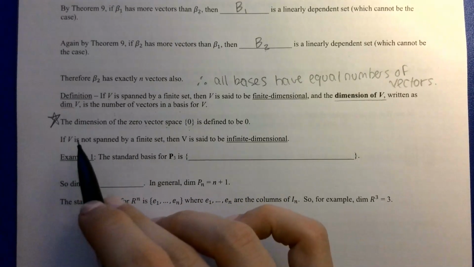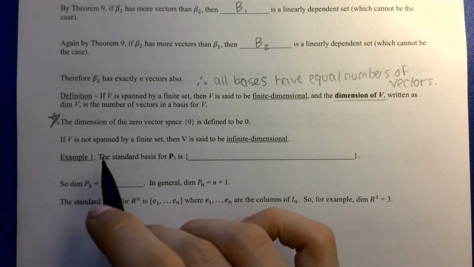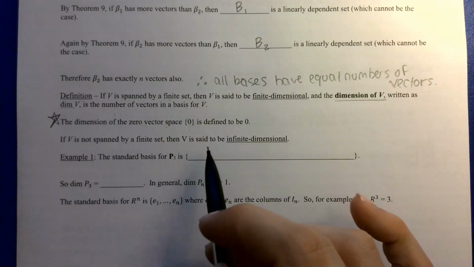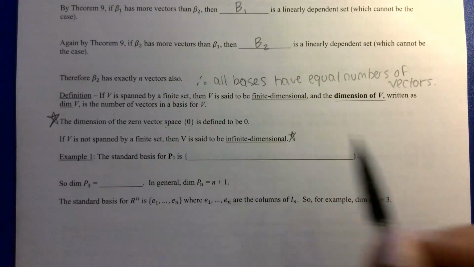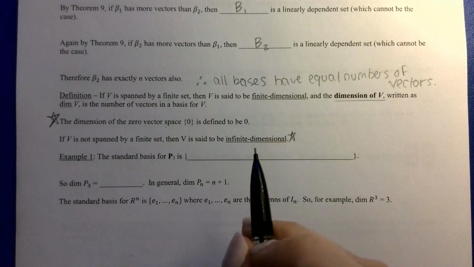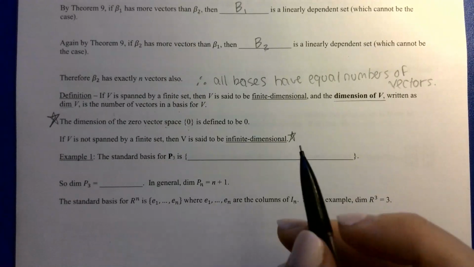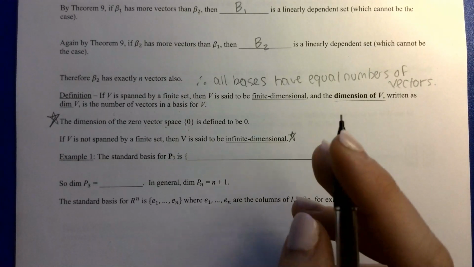All right, and this is a fun fact, if V is not spanned by a finite set, then V is said to be infinite dimensional. I want you to look that up. Just go Google some examples of something that's infinite dimensional. It's a good activity for quarantine time. Okay, think about infinite dimensional sets.